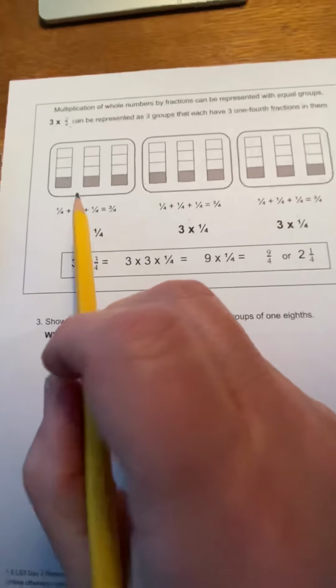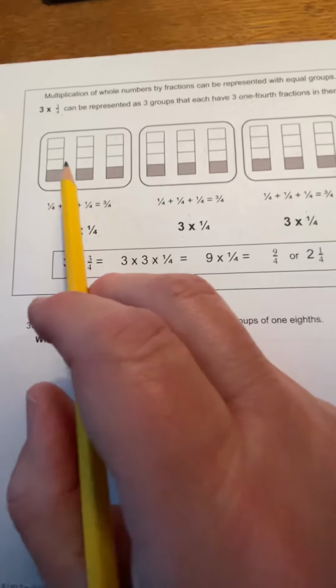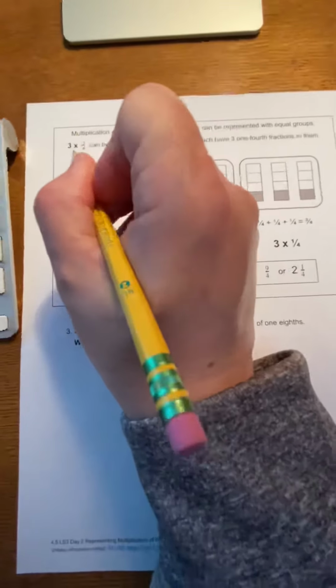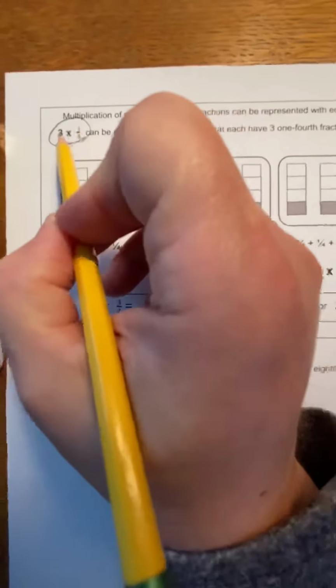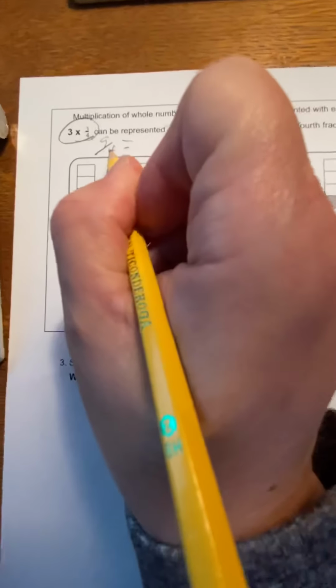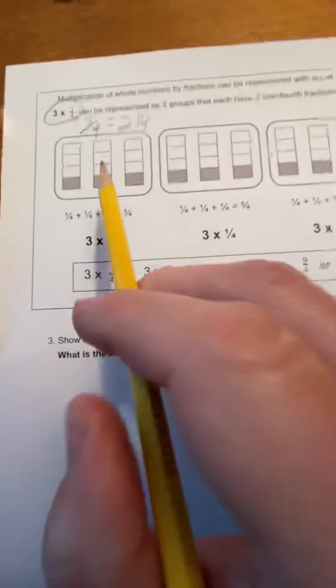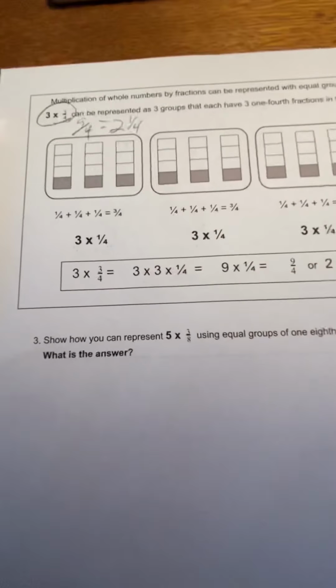So what they're showing you in this model is how to find out how many fourths there are. So here's our problem, 3 times 3/4. Well, just doing the multiplication, you guys know, 3 times 3 is 9. Denominator stays the same. I know my answer is going to be 9/4. So how do I write that as a mixed number? Well, 4/4 is 1 whole. So 4/4 and 4/4 is 8/4. So I can get 2 wholes out and I have 1/4 left over. So I know this is really going to show 2 and 1/4 all together.